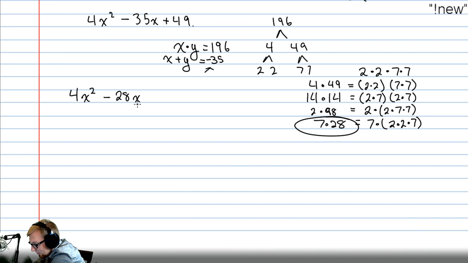Well, I have a question. What's the question? Does it really matter which way you put the two numbers that you get? No, it doesn't. But you want to do it in such a way that looks nice for factoring for you. Right, okay. So you have 28x plus 7 plus 49, or plus 7x.